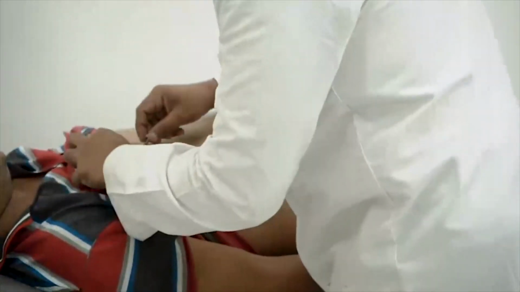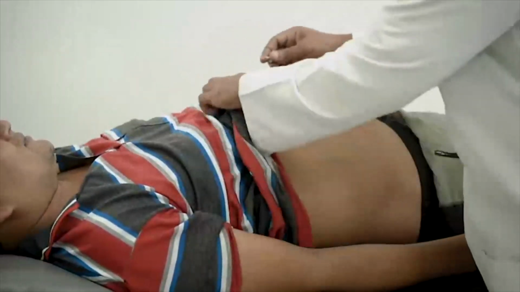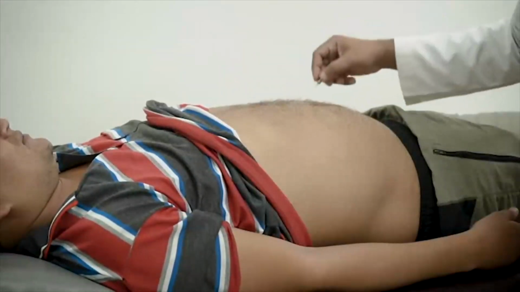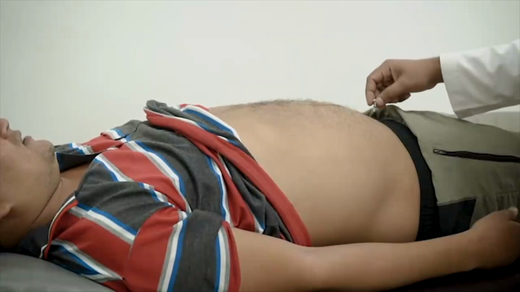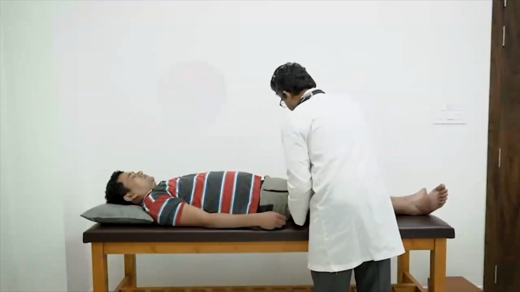Let us examine T4. One. T4, nipple. One. T8. One. T10. One. T12. Now I will examine L1, lower limb.